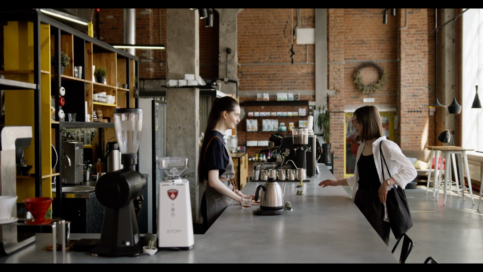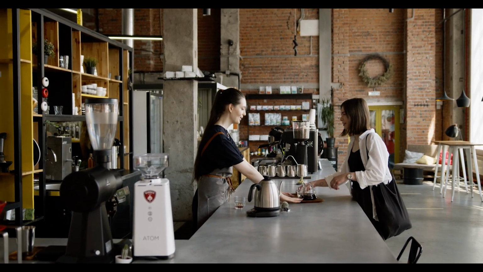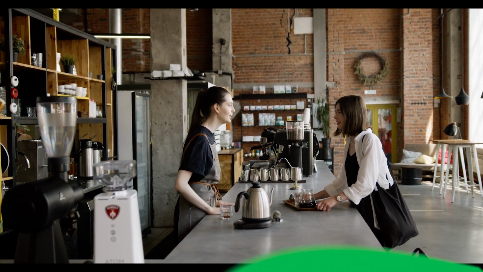There are many useful options when it comes to assemblies, modifiers, and bundles to help your business track inventory seamlessly.